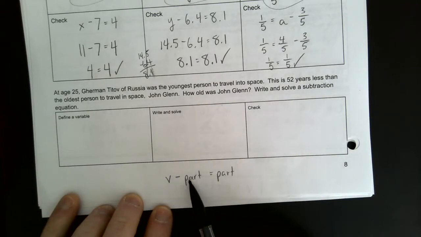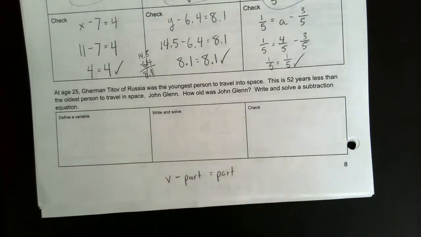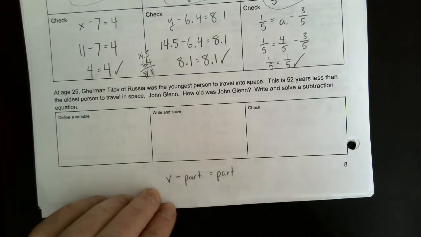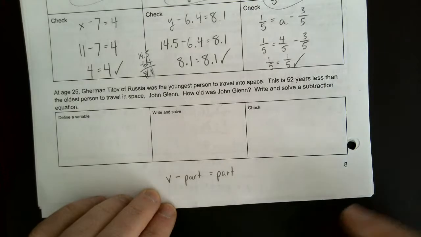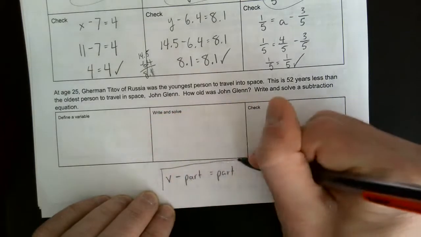Because to undo subtraction, we're going to add, and the commutative property of addition says that you can change the order of the numbers and get the same answer. So even though this is a subtraction equation, we're going to use addition to solve it. So it doesn't matter which part goes where. So this is what a subtraction equation is going to look like.